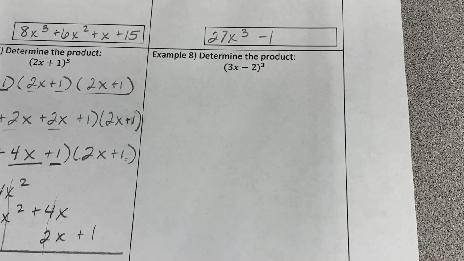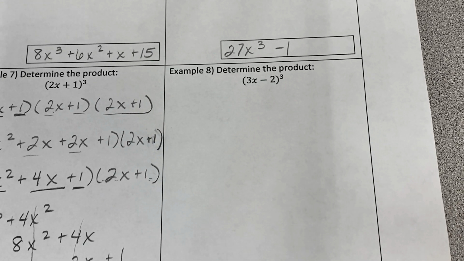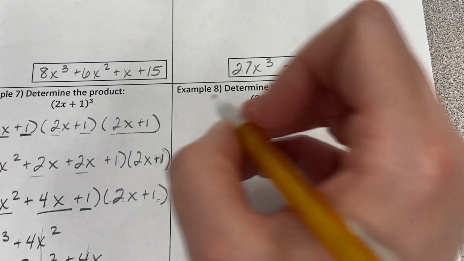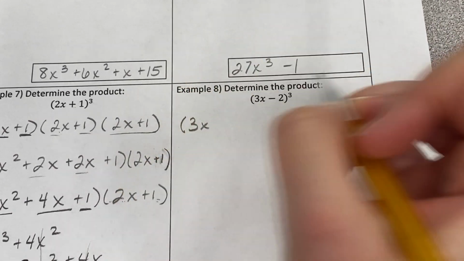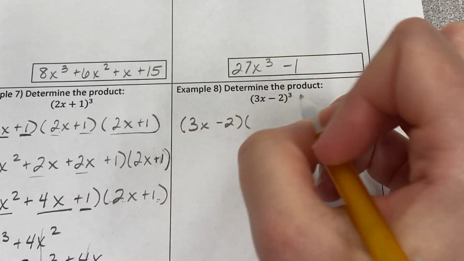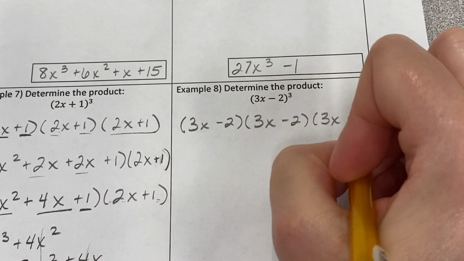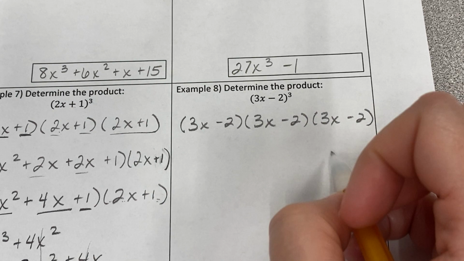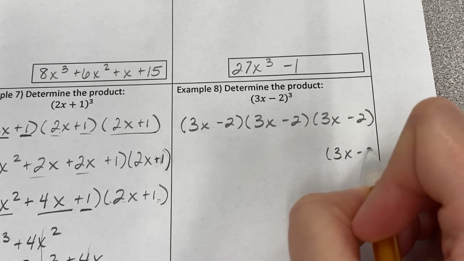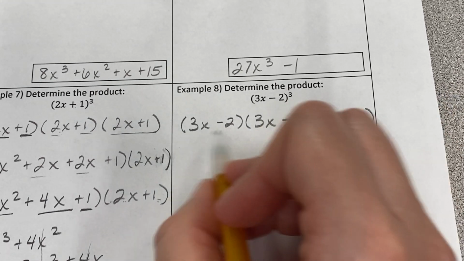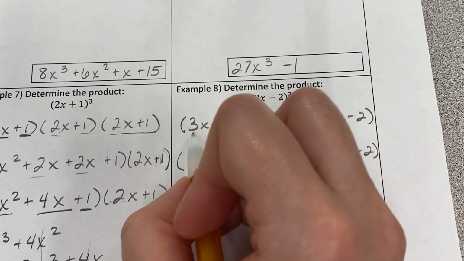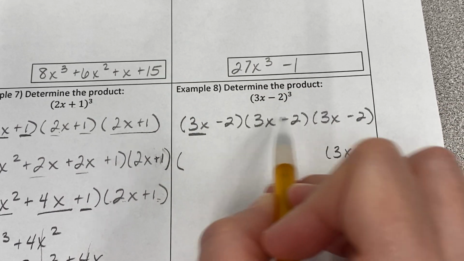So if you want to pause me and try it out on your own and see if we agree at the end, that's a great idea. So we have to list this one out. And I'm going to just bring that last one down right away. I'm not going to do anything with it yet. And I'm going to work on these here. First, distributing this 3x to both of those.